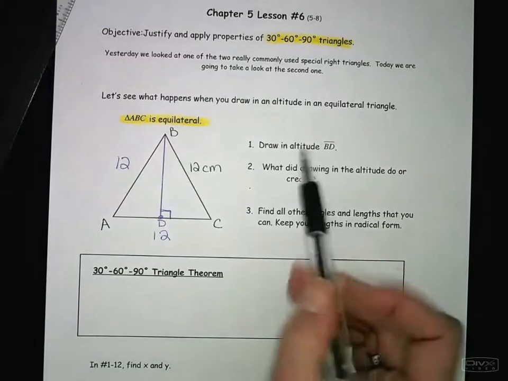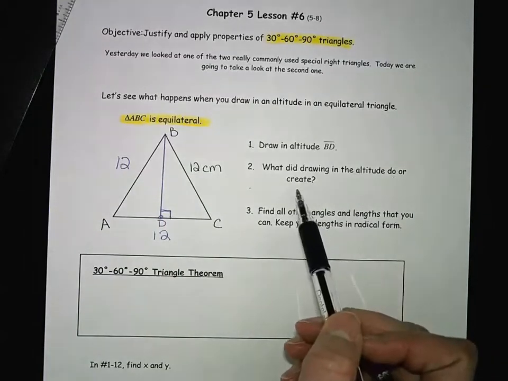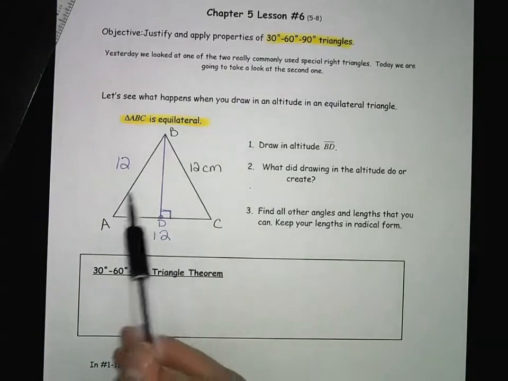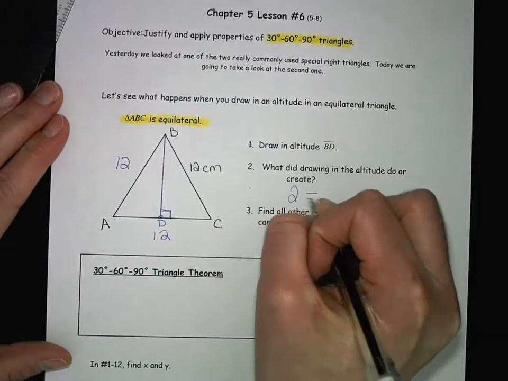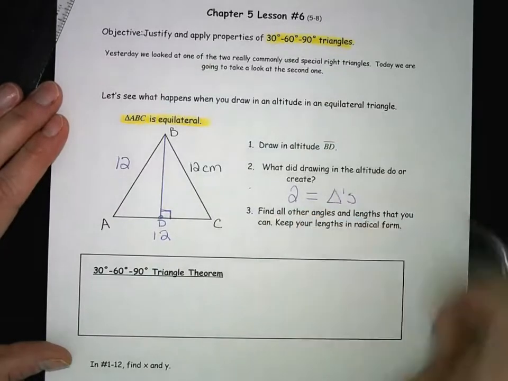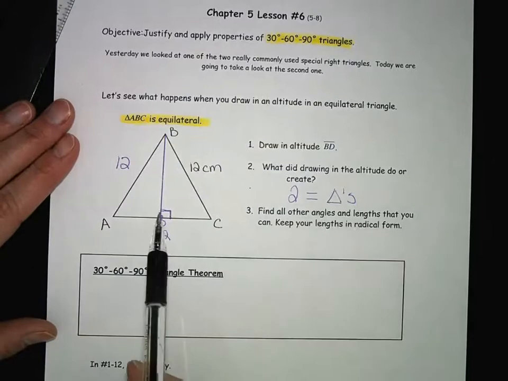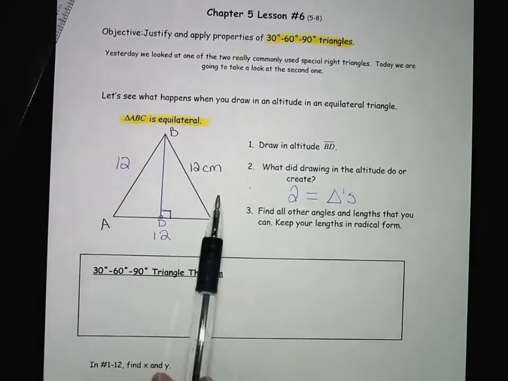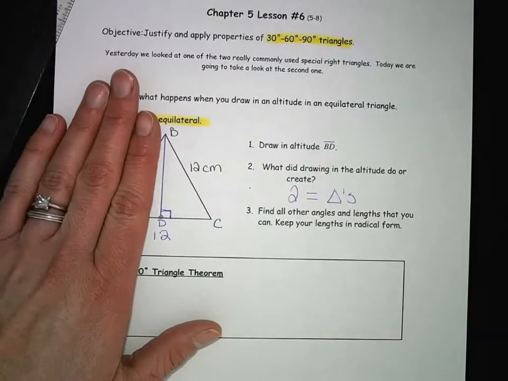Okay? So it says, what did drawing in the altitude do or create? It's very similar to 5-5 with the square. If you notice, it really creates two triangles, only this time they're 90. But really it's the same thing. It creates two congruent triangles. Now it says find all the other angles. Well, again, I really don't need to do anything with both sides because they're the same. So I'm just going to ignore the left here and work with the right.